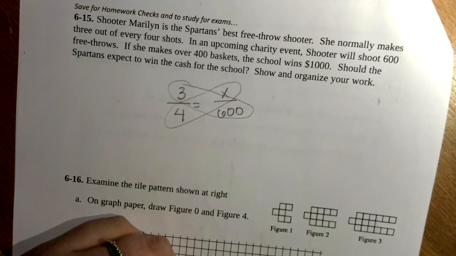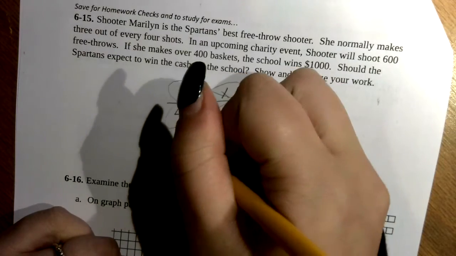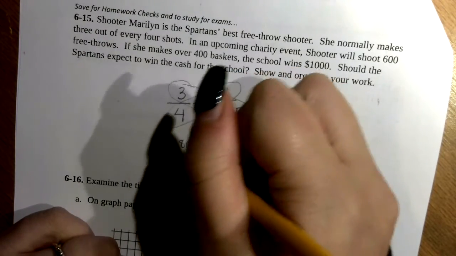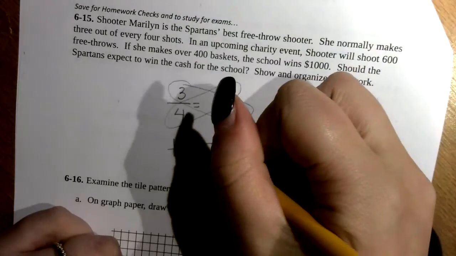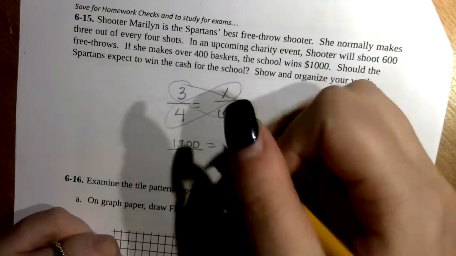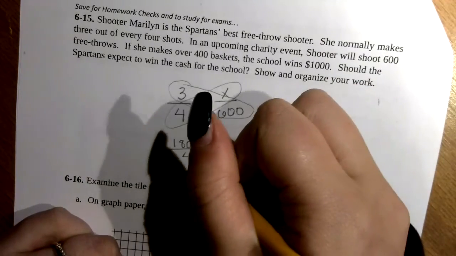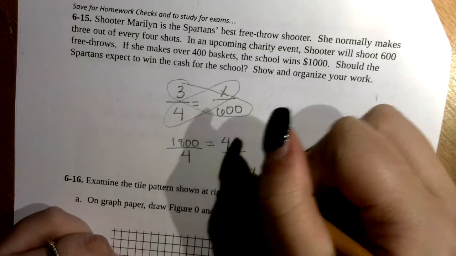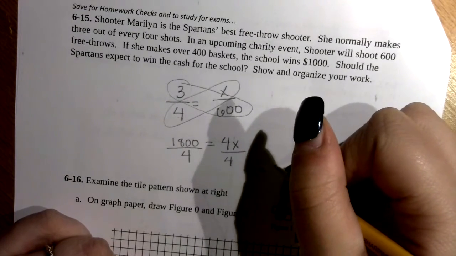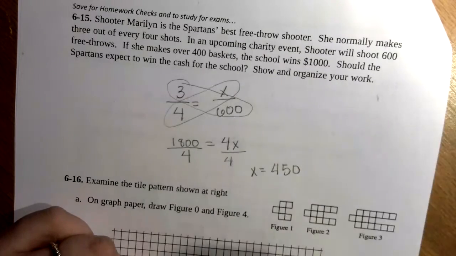Okay, so 600 times 3 we know is 1,800. Okay, just like that. And then equals 4 times x is 4x. All right, now I'm going to divide by 4 on both sides to try and get x by itself. And when I punch this in my calculator and divide this out, I get 450.